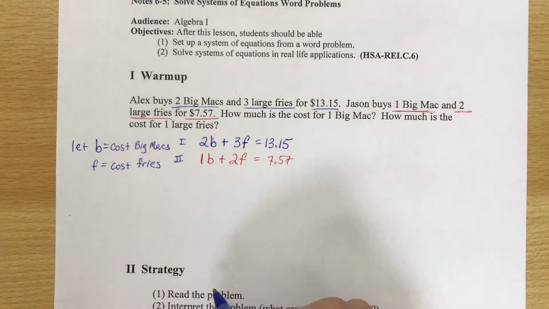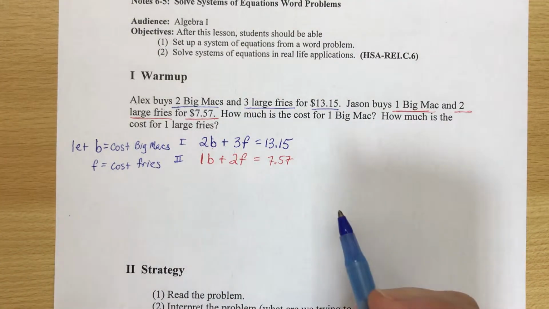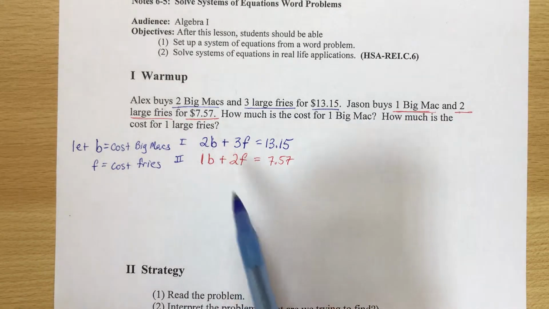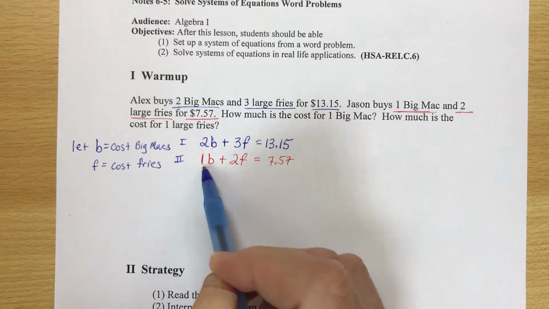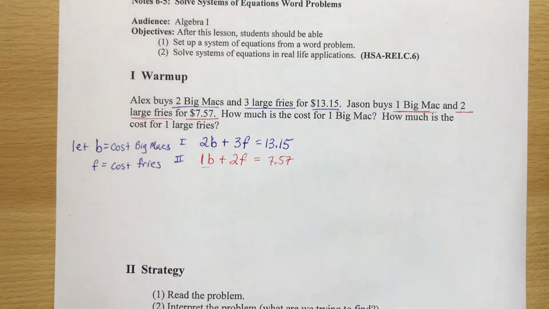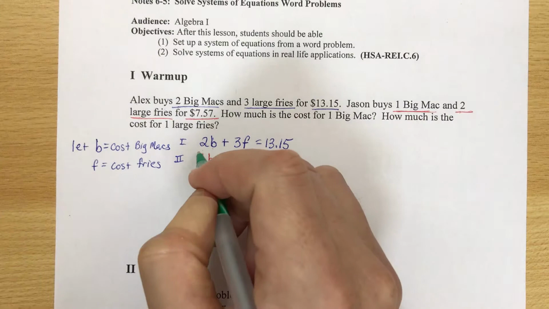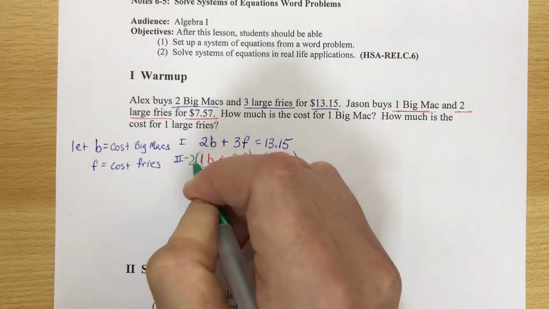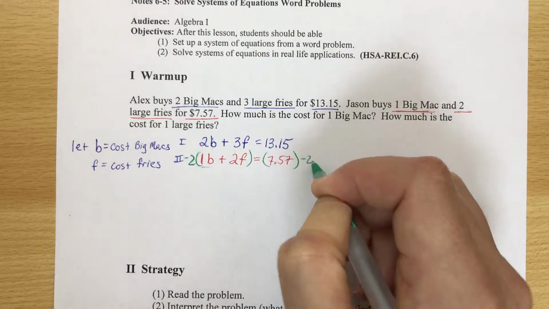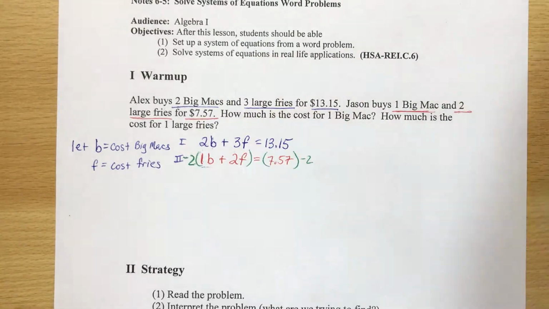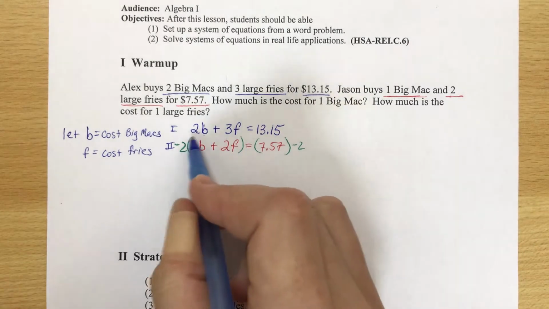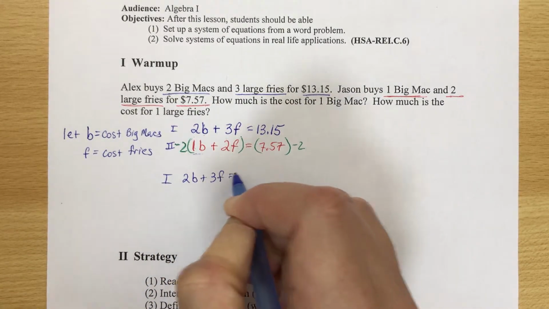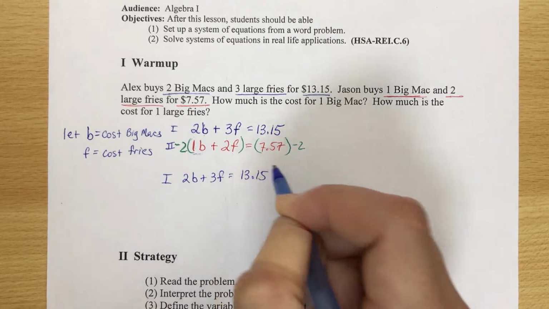Now, I like to use elimination. So if I wanted to eliminate, I'm looking at the b's. I see 2b. If I could make this a negative 2b, I'd be in business. I'd be able to eliminate. So to make this negative 2b, I'm going to multiply the left side of the equation by negative 2 and the right side of the equation by the same thing, negative 2. Okay, so I'm going to copy the first equation. We didn't change that. So 2B plus 3F equals 13.15.